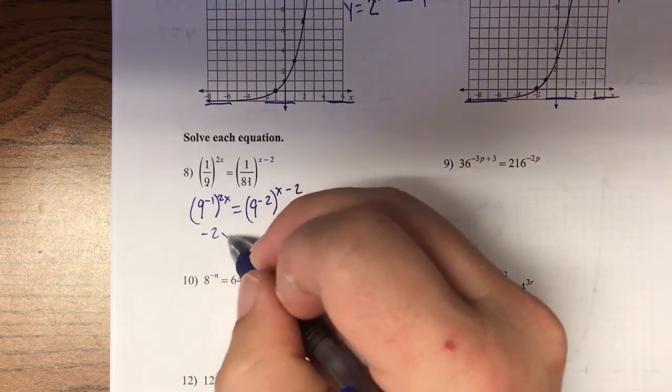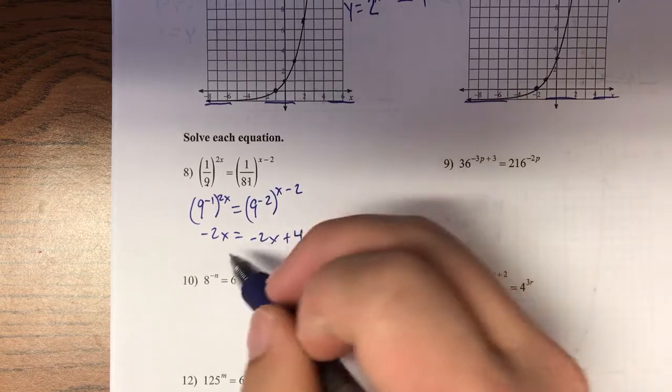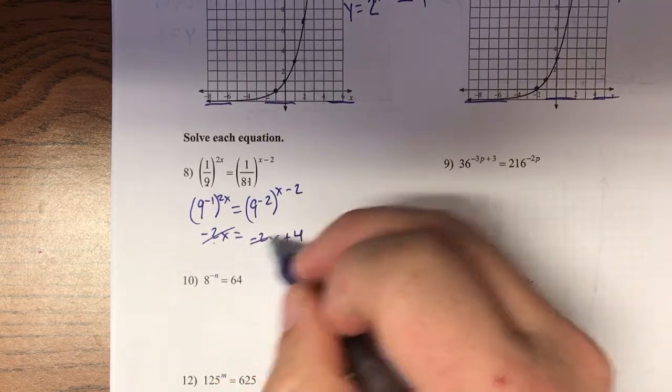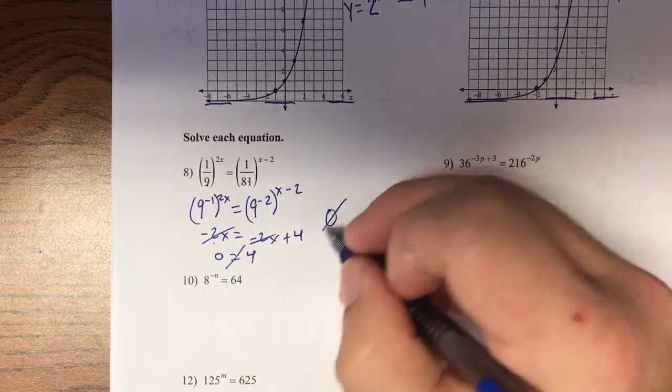And so we get negative 2x equals negative 2x plus 4. Negative 2x on both sides, they cancel out, so we get 0 equals 4, which is not a true statement, so it's no solution.